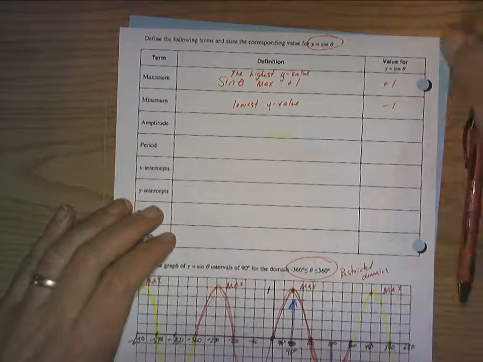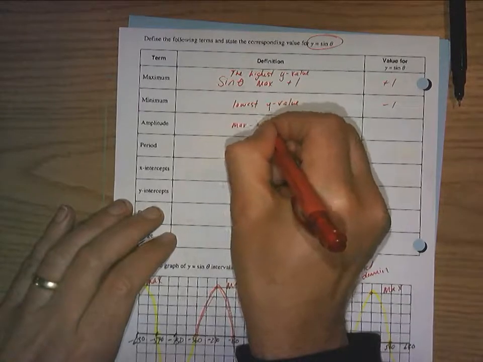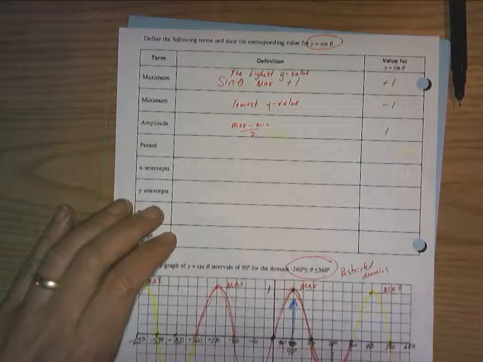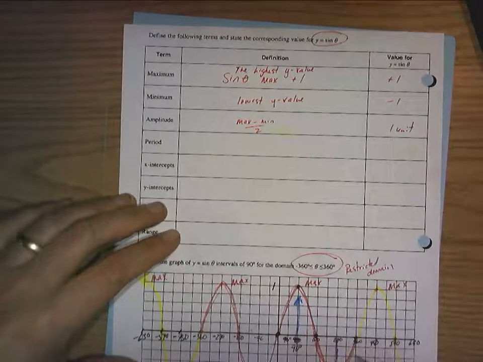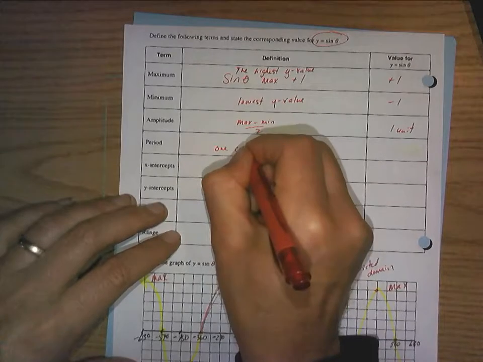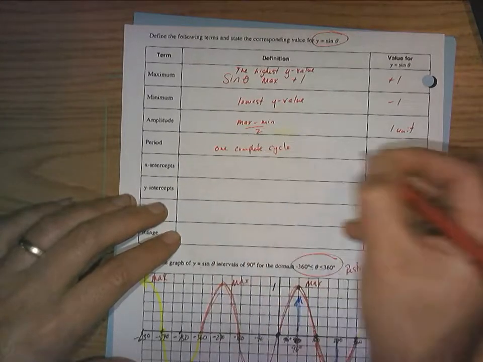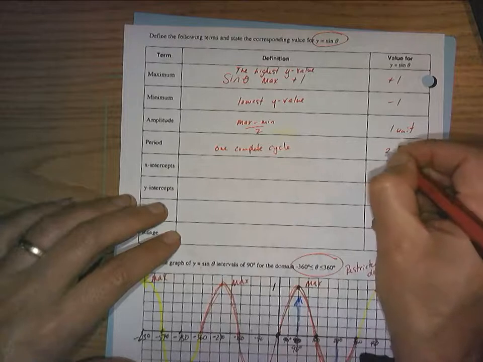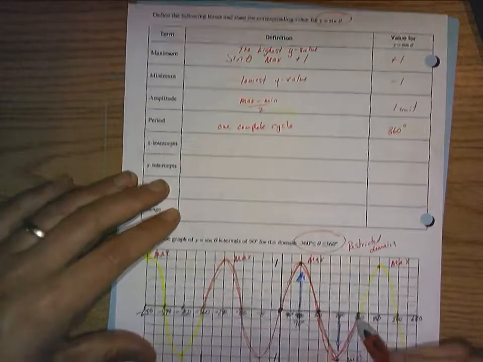So the amplitude is going to be max minus min divided by 2, which is 1 unit. The period is one complete wave cycle, one complete pattern, and that's going to be 360 degrees. It takes 360 degrees, starting at 0 to get to 360, to go through that entire pattern.